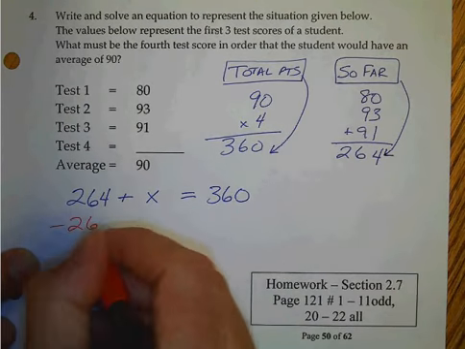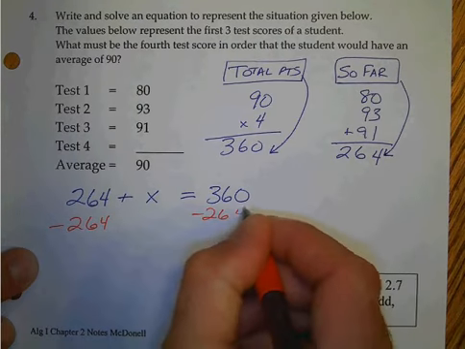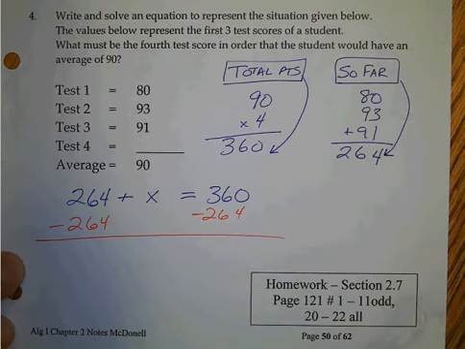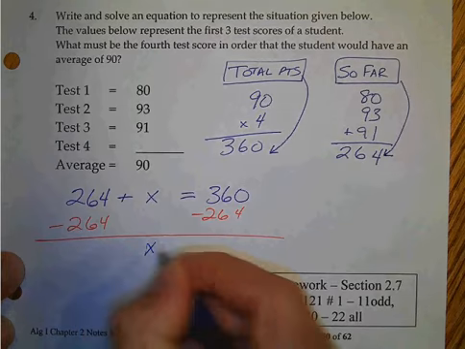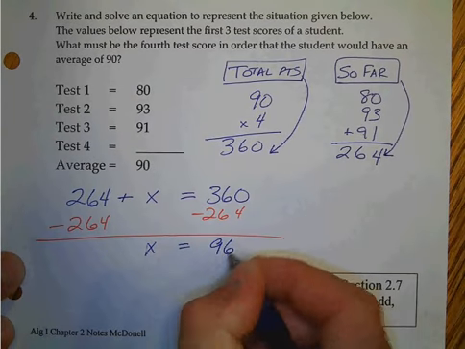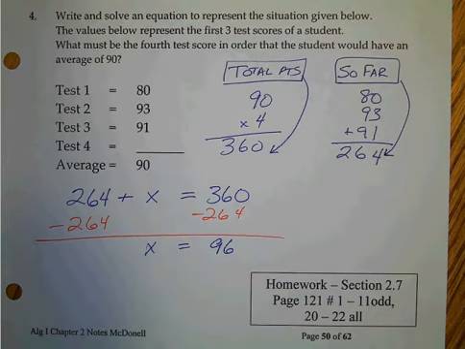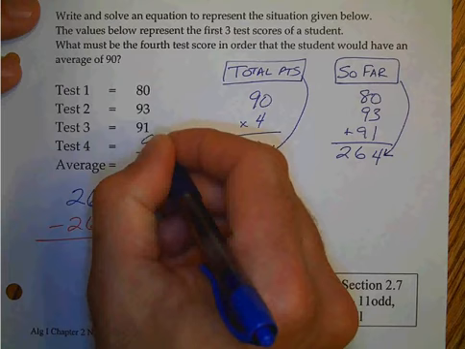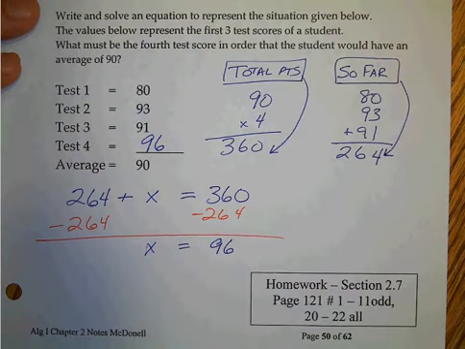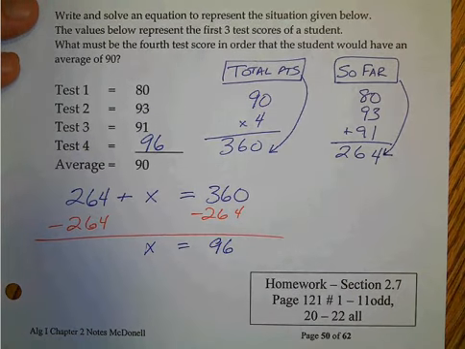We subtract 264 from both sides. So 360 minus 264 is 96. So here's 2 examples of how to find a missing score in order to get a certain average score as our final value. So in this case, our answer is 96.